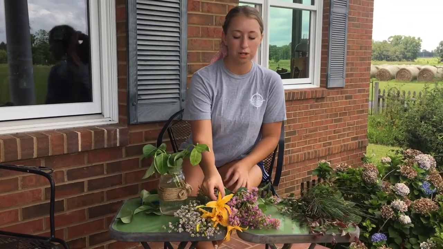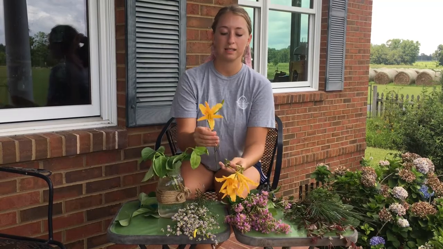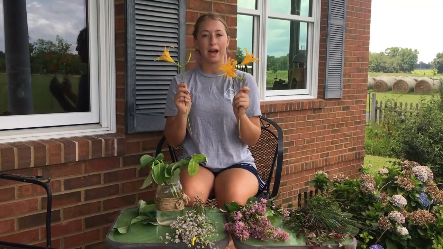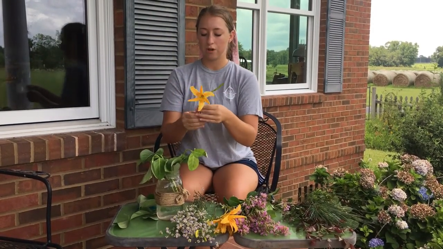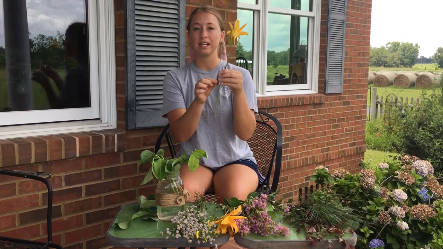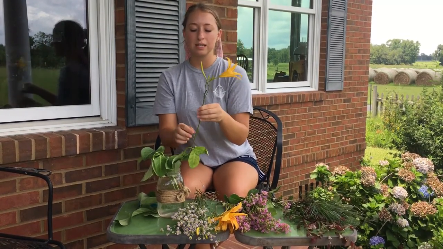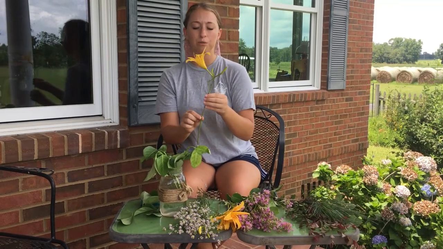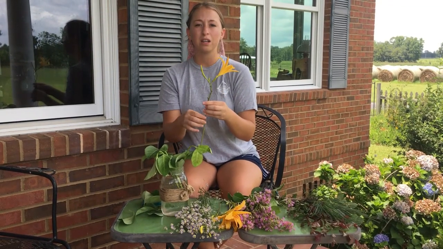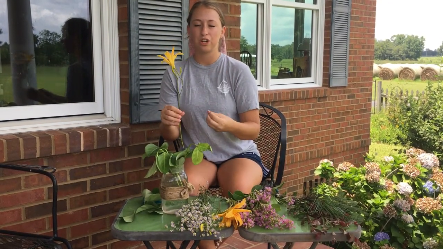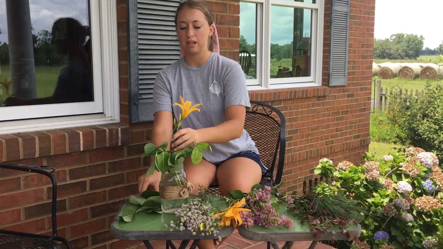Alright, so then I'm going to go to my mass flower. This is what I chose for my mass, my daylily. And so I'm going to pick off, like I said, no more greens. The reason the leaves cannot be in the water is because after a little while, it'll actually start a fungus and a disease. So you don't want those leaves sitting in there.